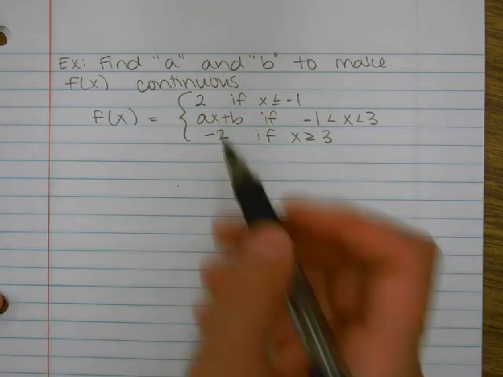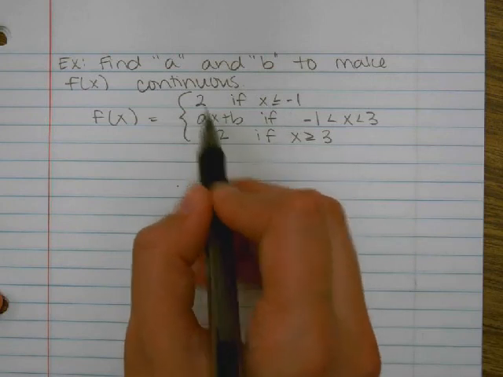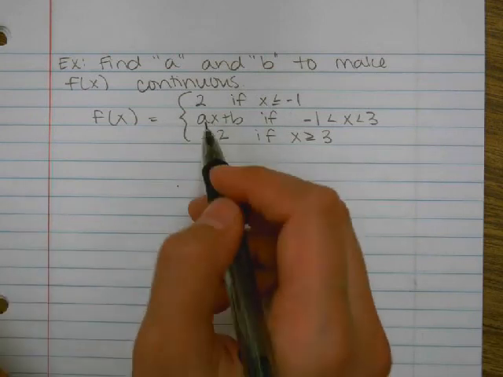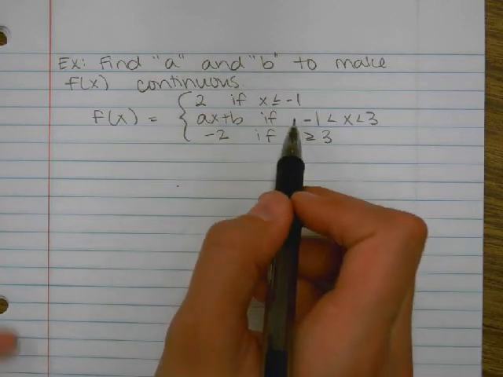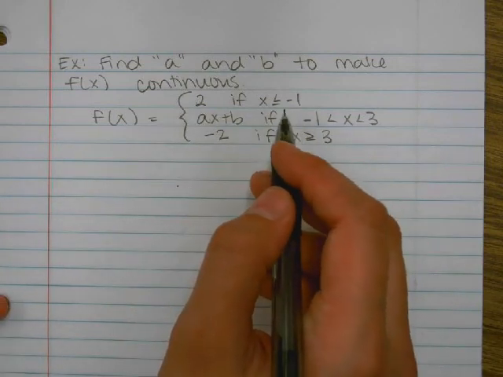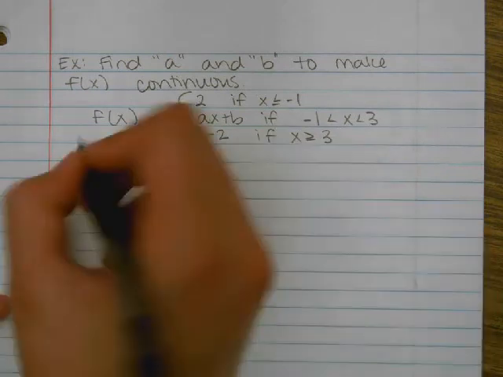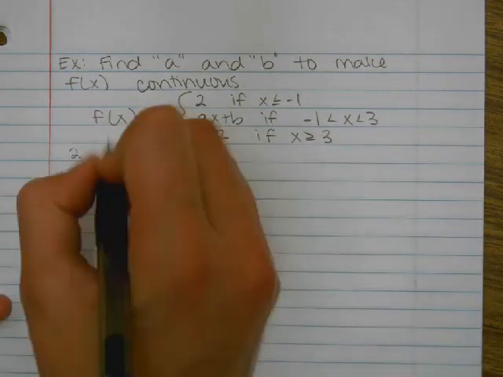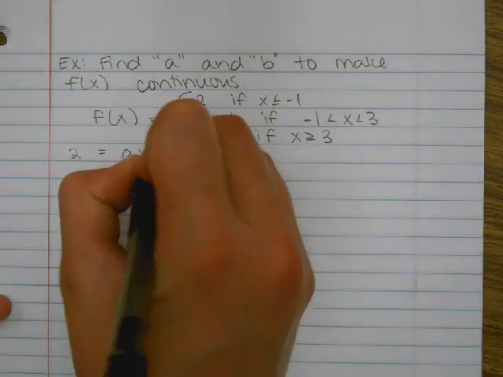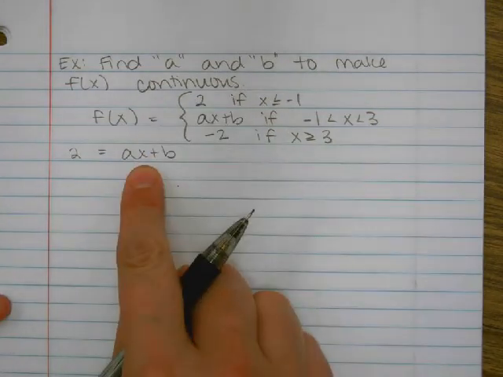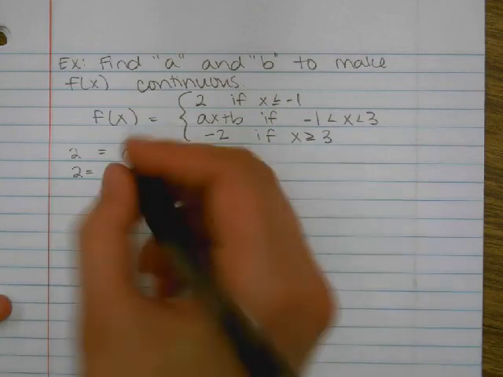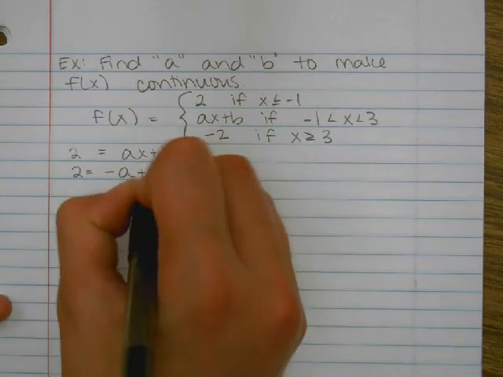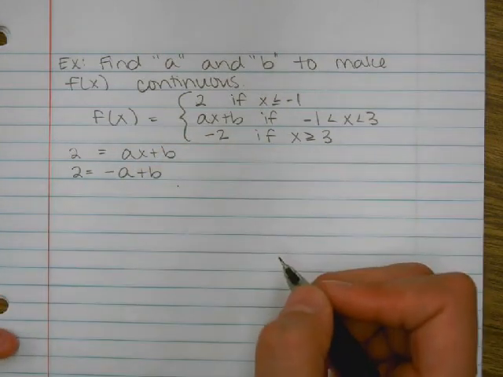So I know that I want these two things to match up on the graph. I don't want to have a jump there. I want those to equal each other at that x value of negative 1. So what I'm going to do is I'm going to set them equal to each other. 2 equals ax plus b, and I'm going to plug in the negative 1 there. So 2 equals a times negative 1 is negative a plus b. That is one thing that I want to be true.